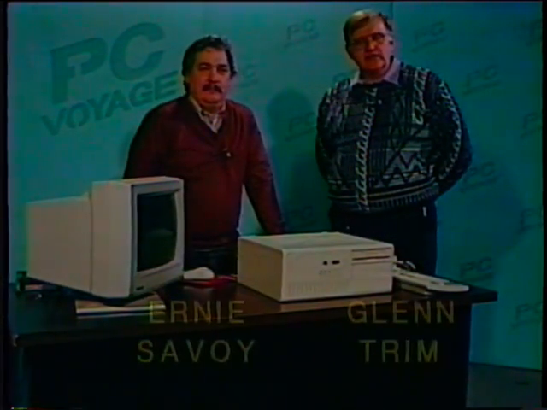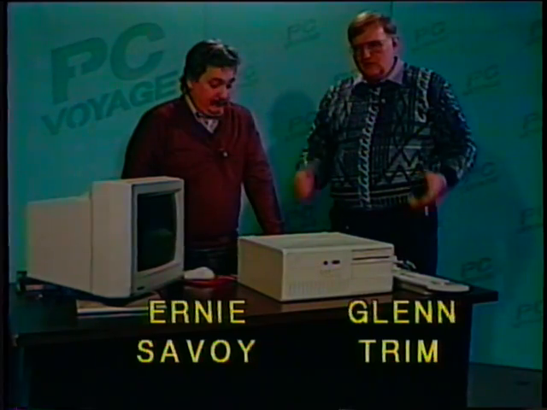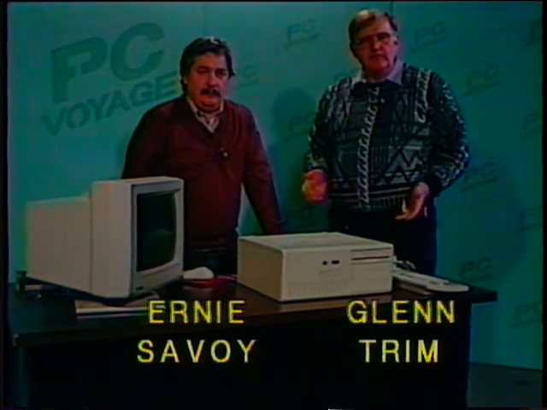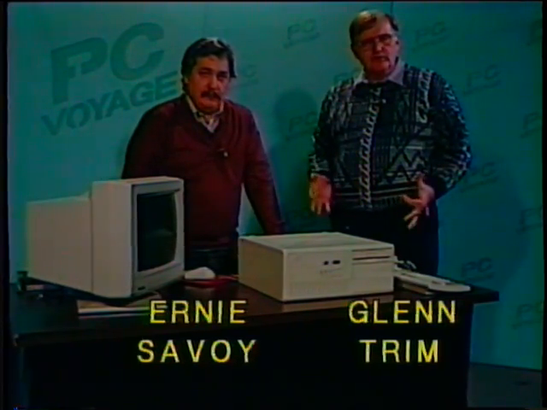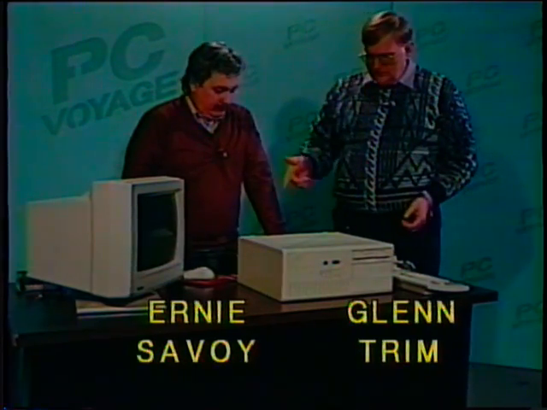Hi, I'm Glenn Trim. And I'm Ernie Savoy. And this is This New PC. We finished up our complete building of our computer the last time, and now we're going to start adding a few peripheral devices. First one we're going to do, Ernie, would you show the card?